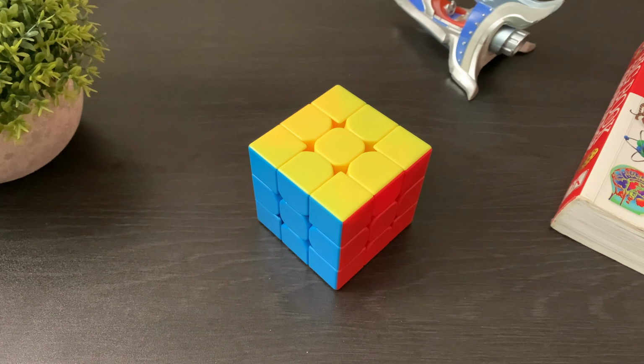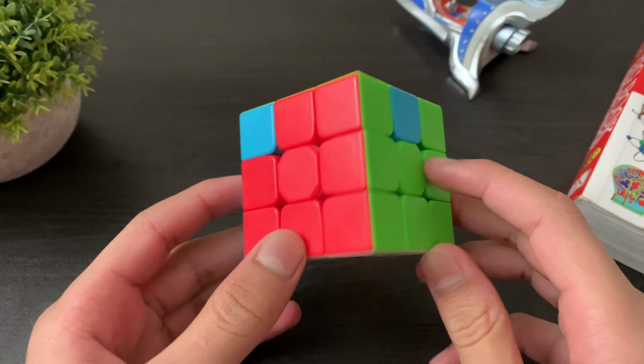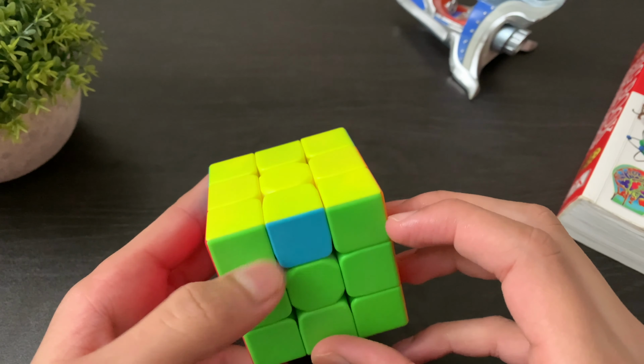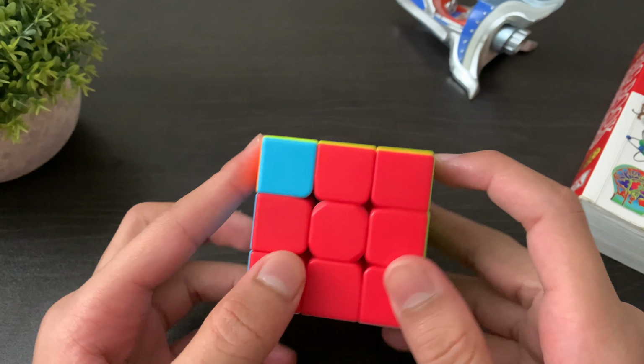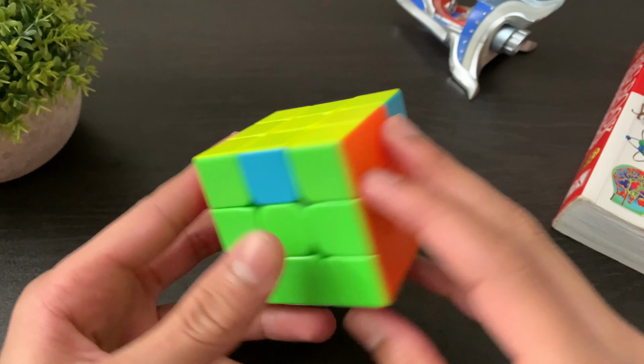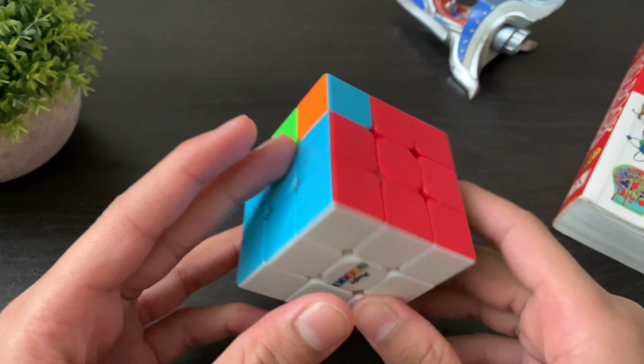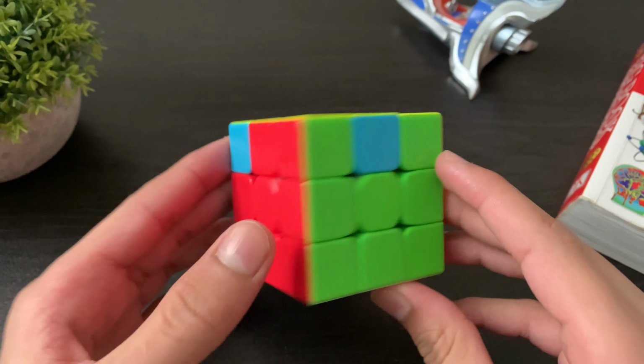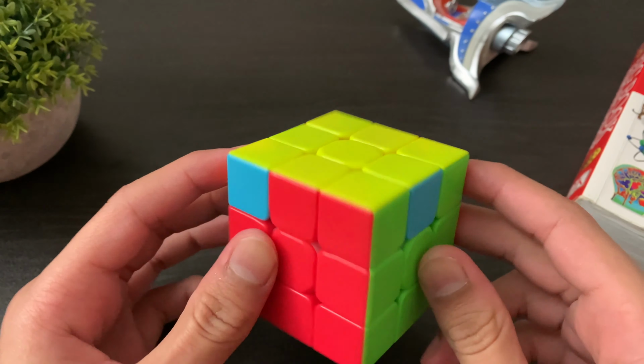Let's go over each of the cases, and if you're not in one of these cases, that means that you've already moved on to the next step. Let's get started. So in this case, we can see that 2 of these corners are completely orientated in the right place, except this edge is not. So this is one case, and we're going to be using only one algorithm for this.